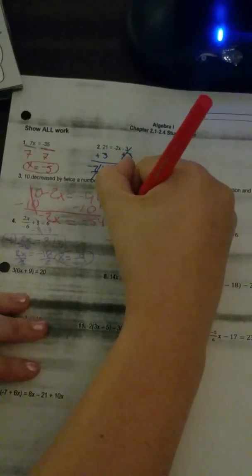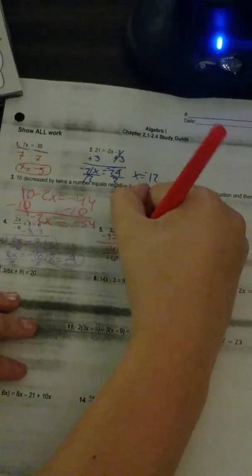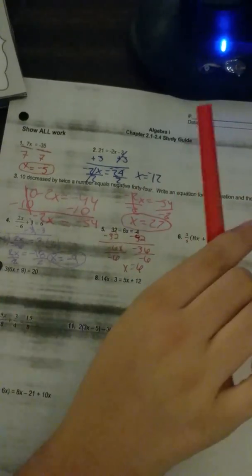Sides. Negative 36. Oh, and then you bring down your negative 6. You divide by negative 6 on both sides. And then x equals 6. Fantastic job.